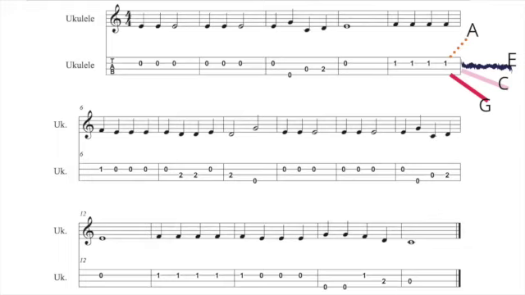Then the next part, on the E string, 1st fret, open.